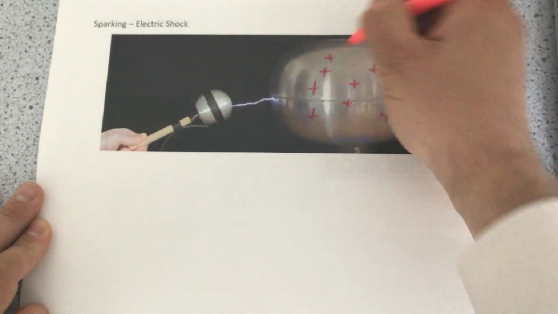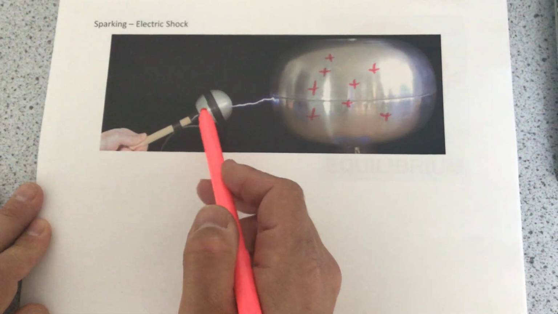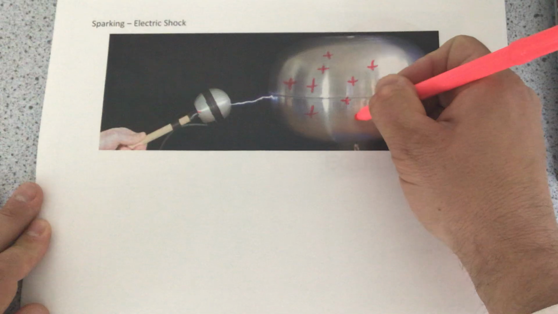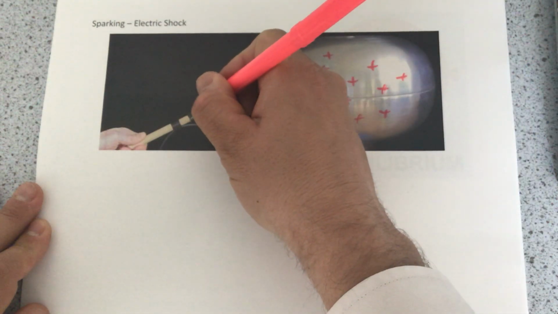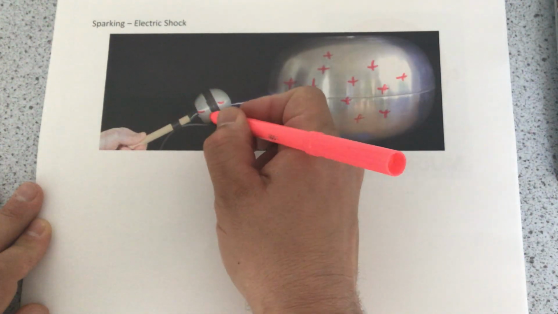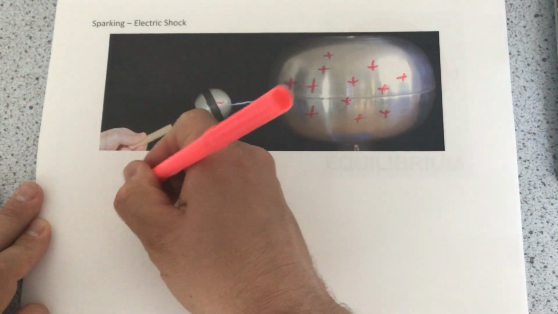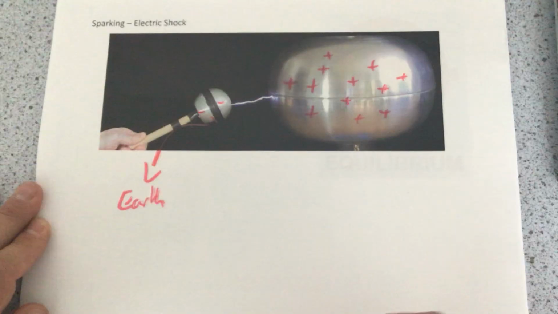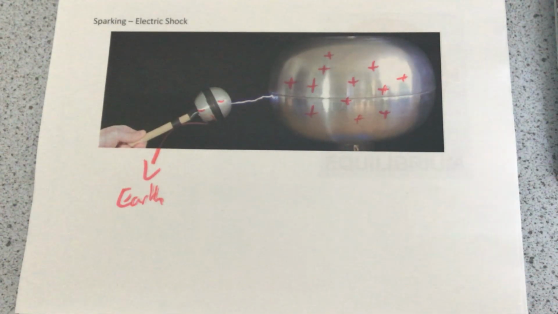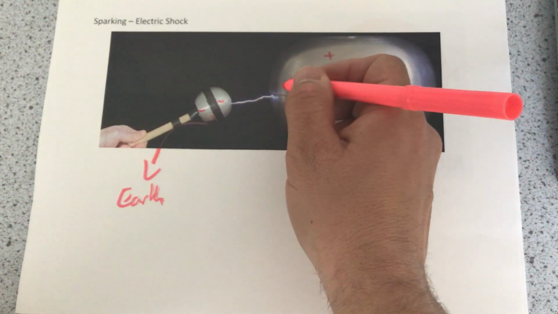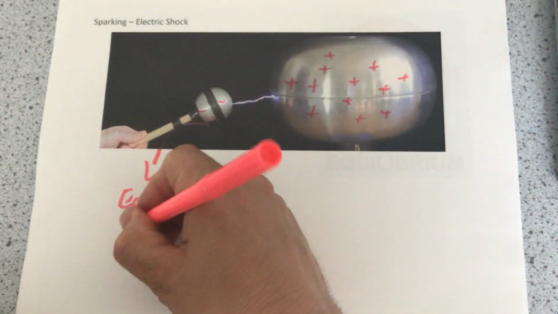So compared to the Van de Graaff generator here, which is charged because it's had all its electrons removed, this is relatively speaking negative. And what you'll notice here is a wire, and that wire goes to Earth. That wire going to Earth is basically giving away that this Van de Graaff generator can become discharged.